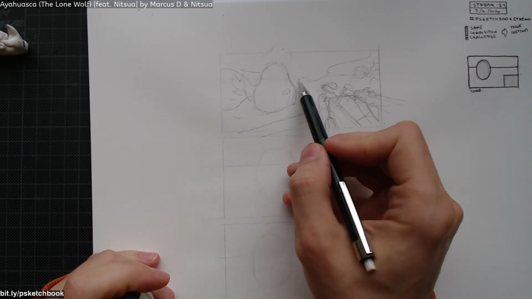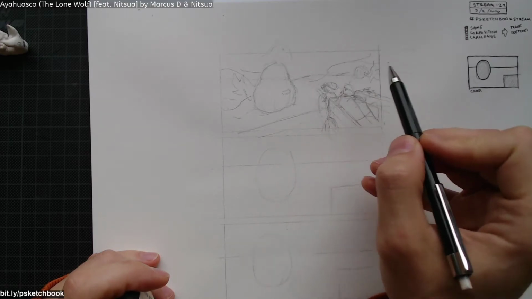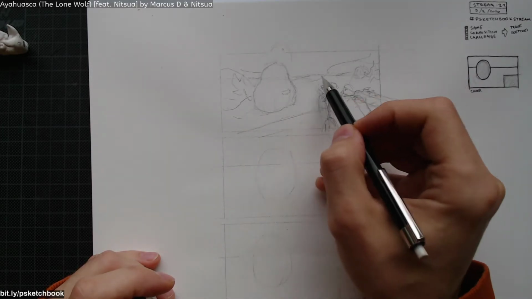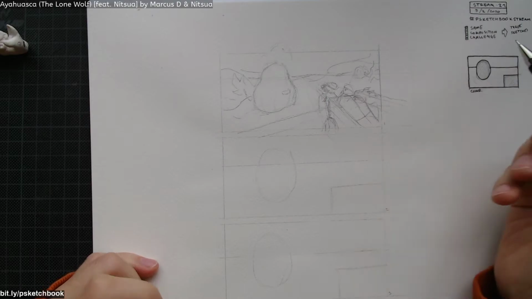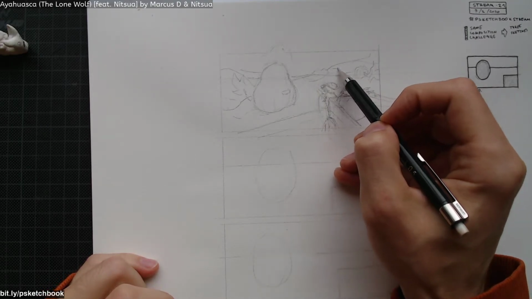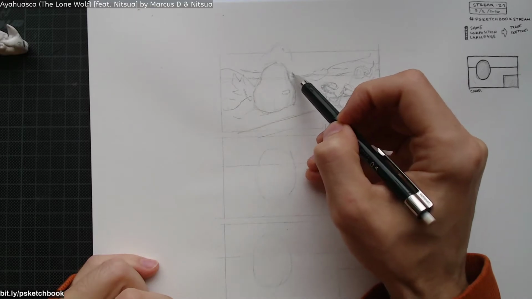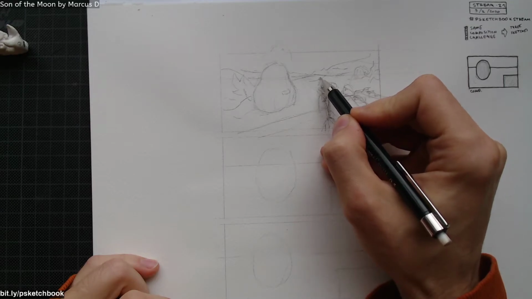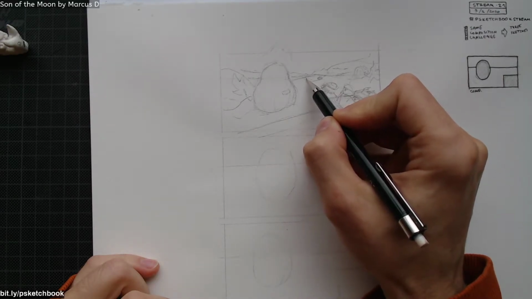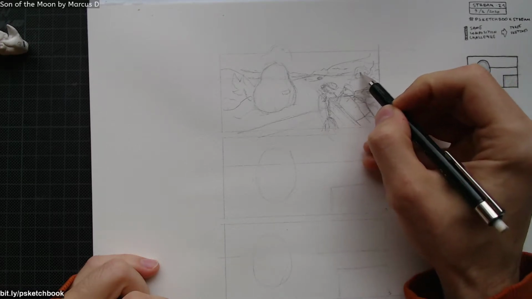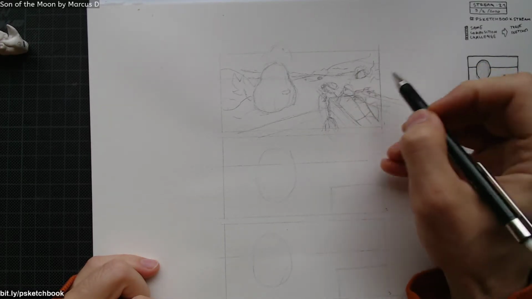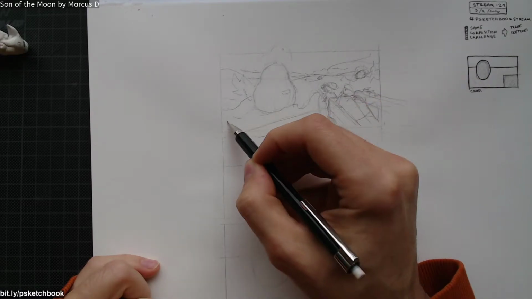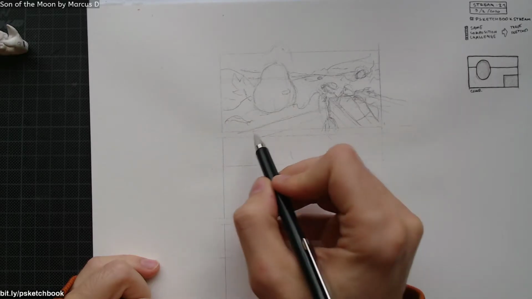If this is the horizon line, we probably won't have much more than that. Maybe there is like a forest in the distance, but I think that would be it. Maybe a little pumpkin somewhere further down. Maybe roots everywhere, something like that.